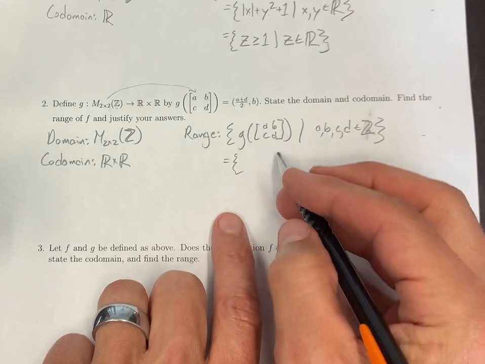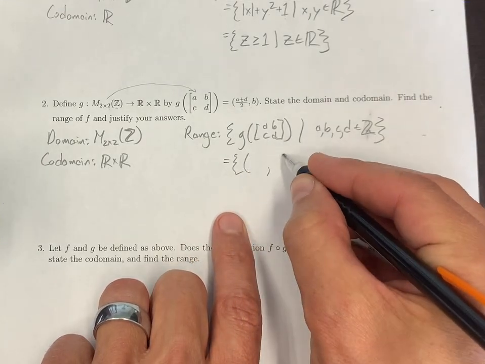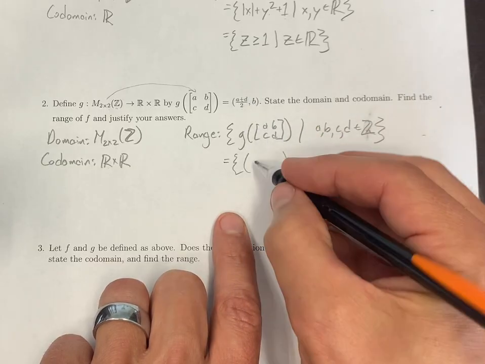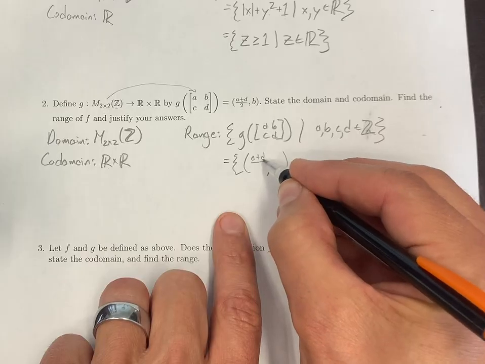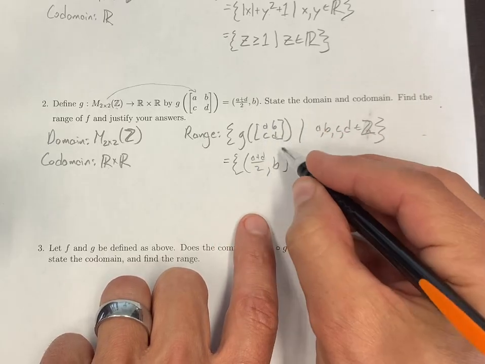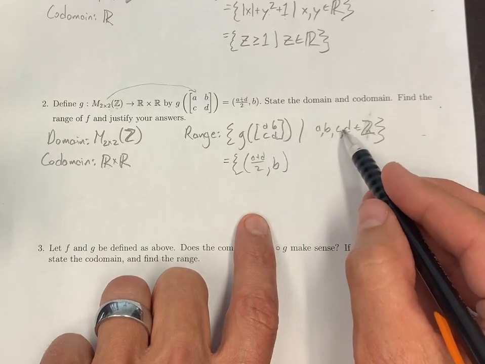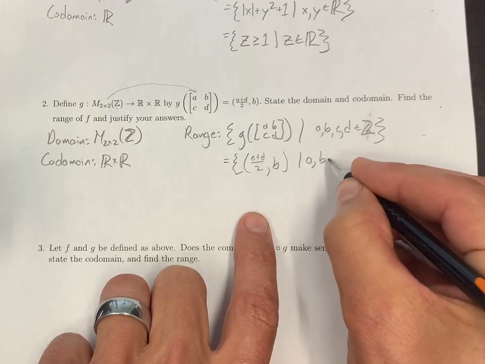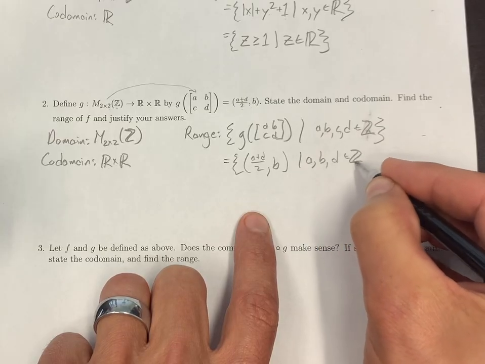What is this? That's going to be an ordered pair. The first number is going to be A plus D over 2. The second number is just going to be b. Notice c doesn't do anything. It doesn't matter really what c is. So I'm actually going to drop it entirely here.